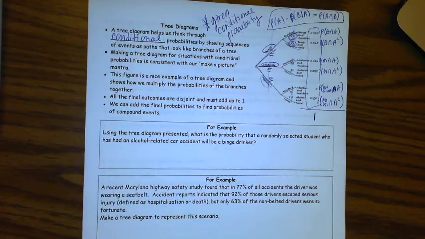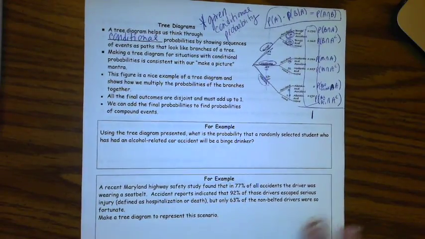Tree diagrams can be complicated, and I know some of you are probably going, wait a minute, what? You're a little confused. They take practice. You need to make sure you practice these. They are in the practice problems.